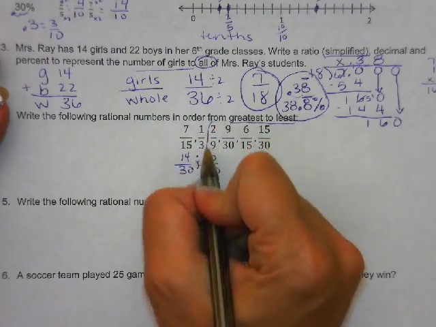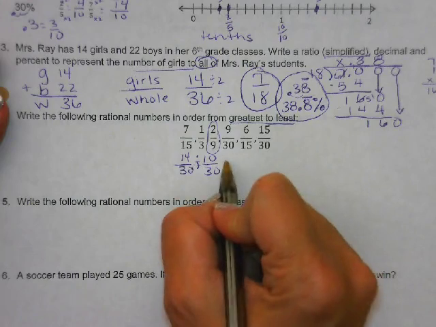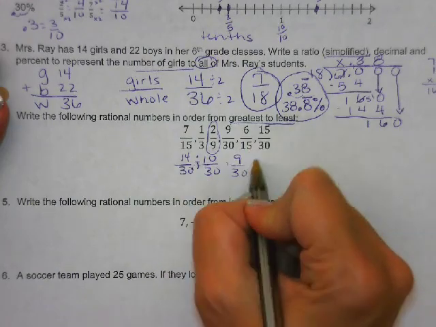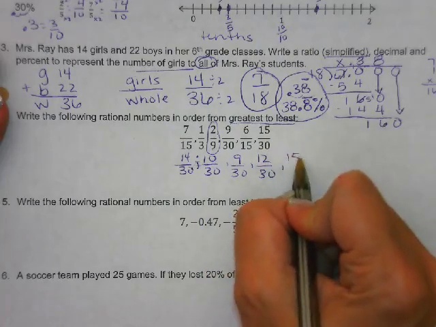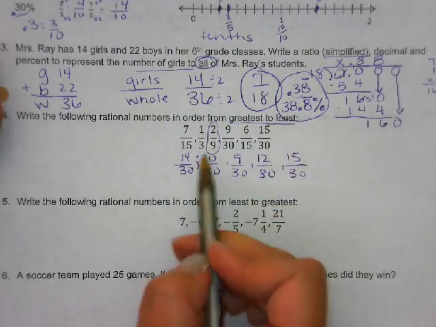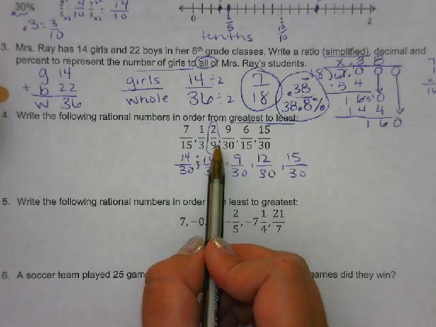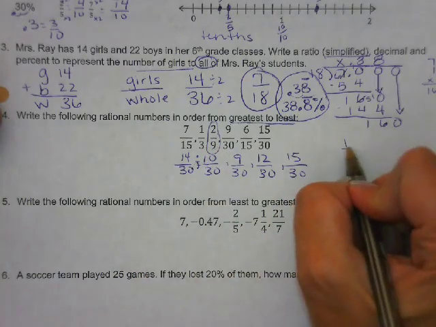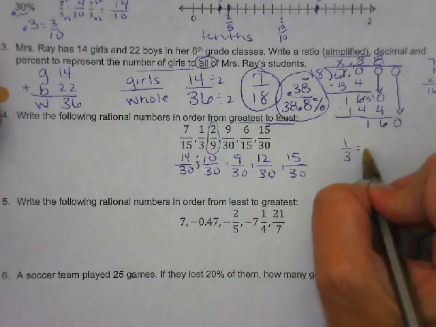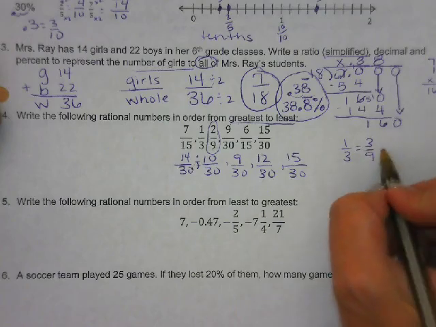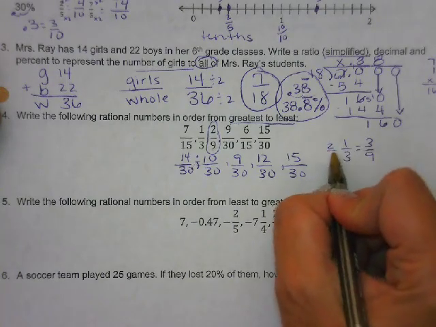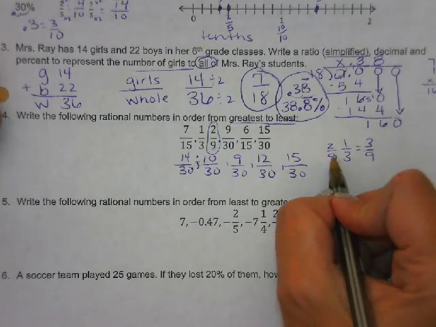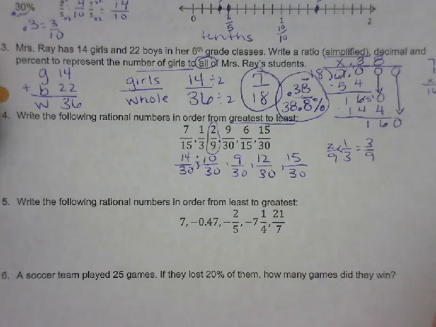I'm going to come back to this one. That's still 9/30, times 2 is 12/30, and then that's still 15/30. Here I know 1/3, if I wanted to make that 9, would be 3/9. So my 2/9 is going to have to be less than 1/3.